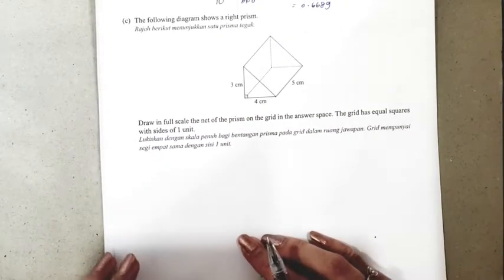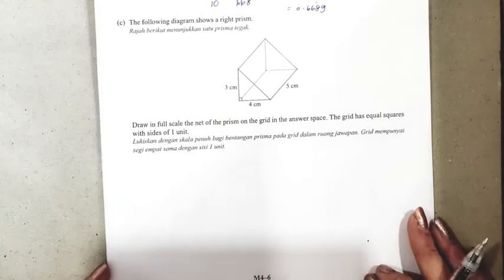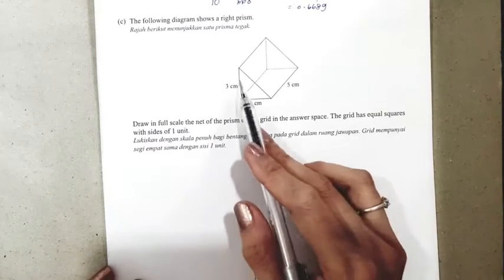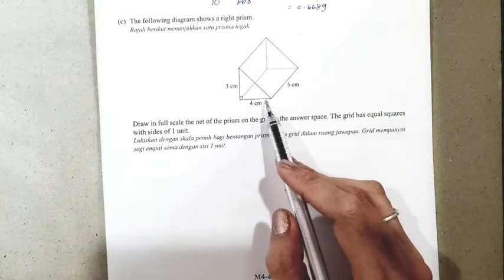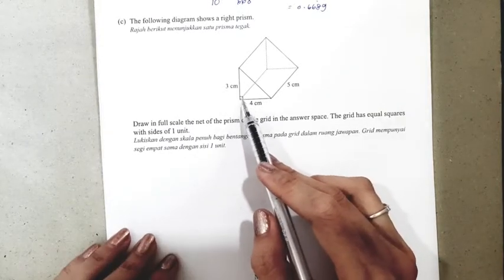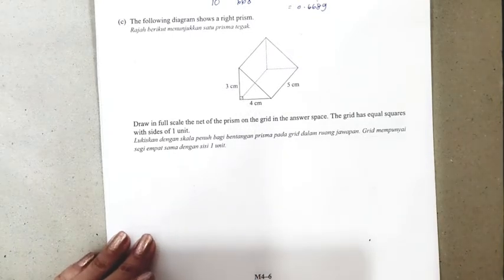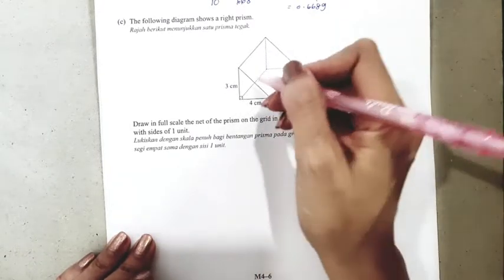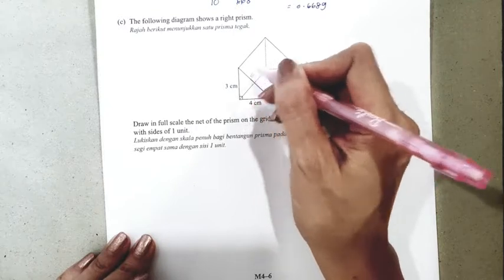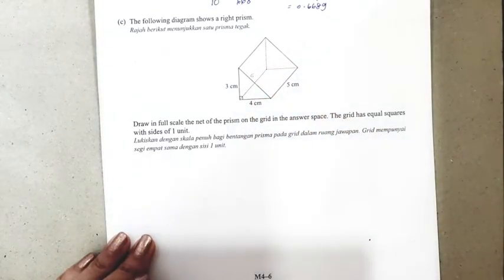All right, the following diagram shows a right prism. We have 3, 4, immediately linked with Pythagoras theorem because you see the right angle over here. So let's put down the information that we have. The Pythagoras triple, this is 5. Now use pencil, so should there be anything that I want to erase, I can erase it, yeah?